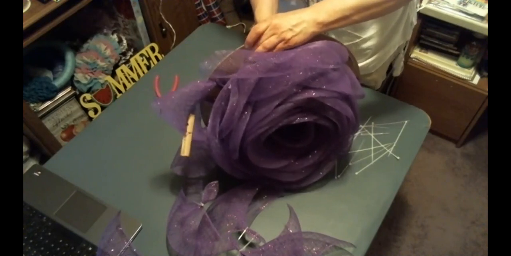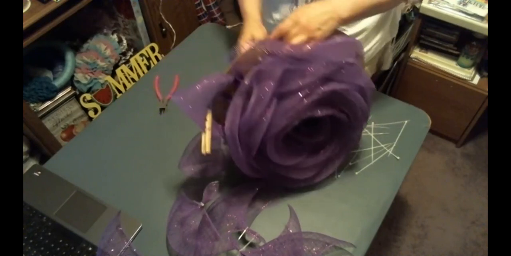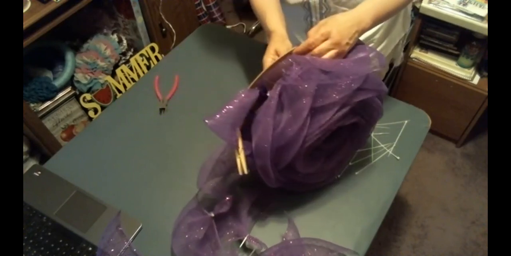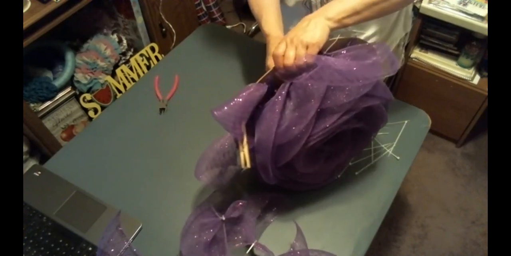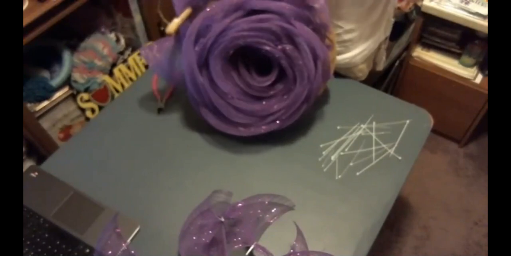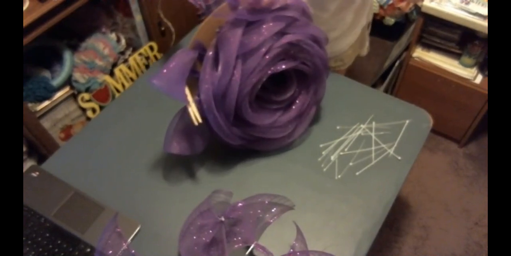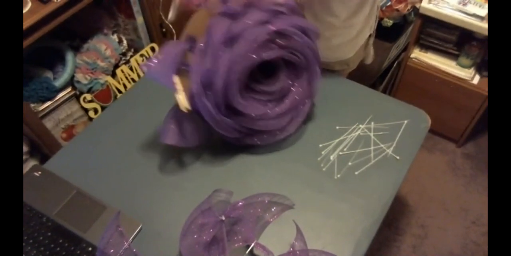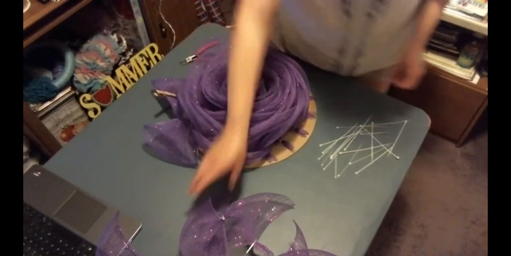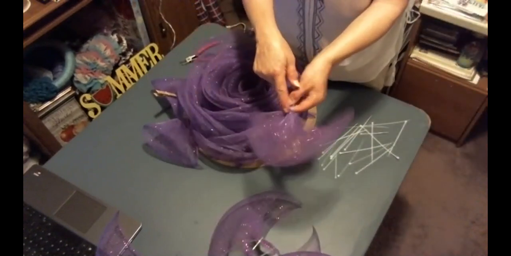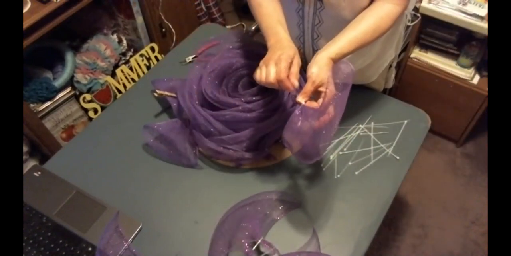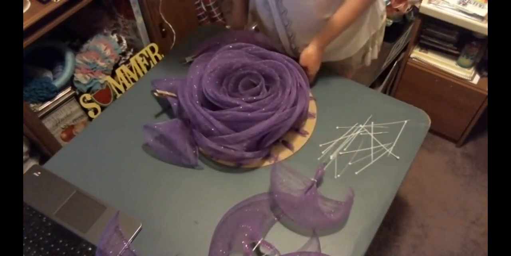Again, when you're all done attaching all your petals, you can snip all these off because you're not going to need them. Don't forget when you attach it to the frame that you tighten this because it's loose now. Remember, you're going to want to tighten that once you get it attached to your frame.